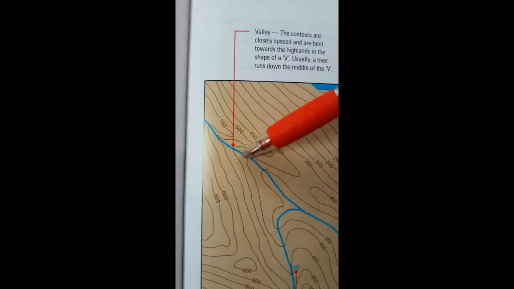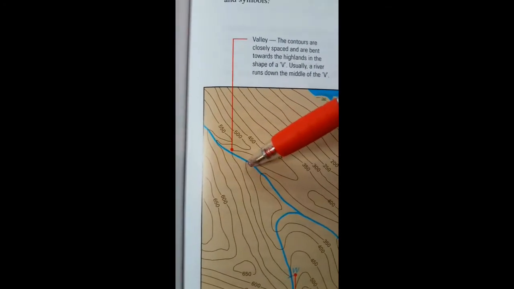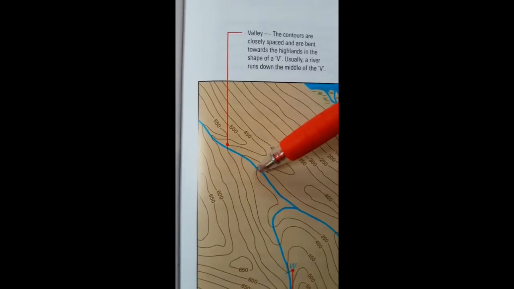A vertical line and then a letter W here is a waterfall, and a horizontal line here is a river. Again, this is a river, here, a colored blue contour.